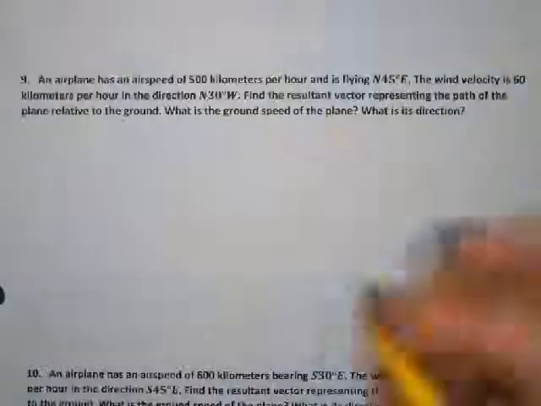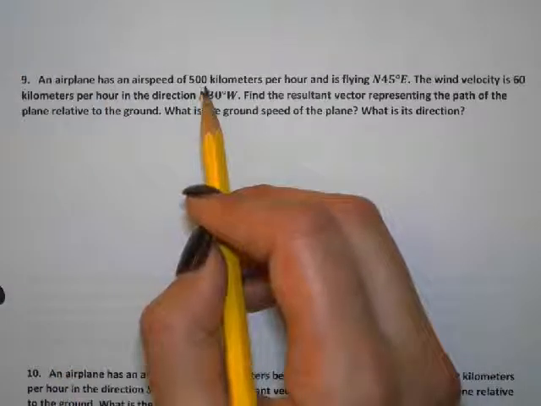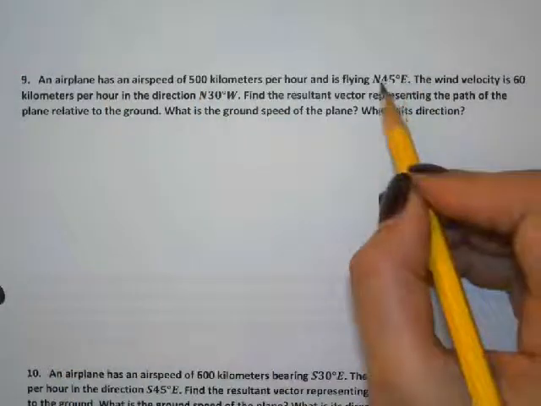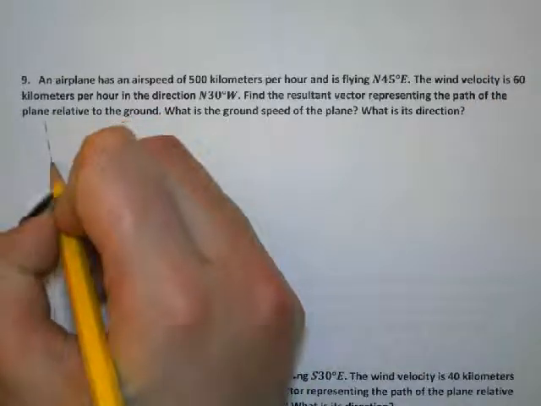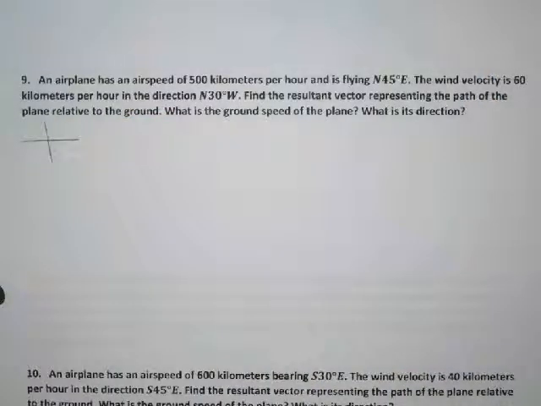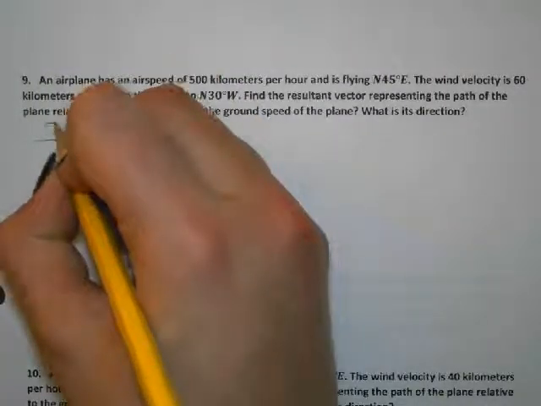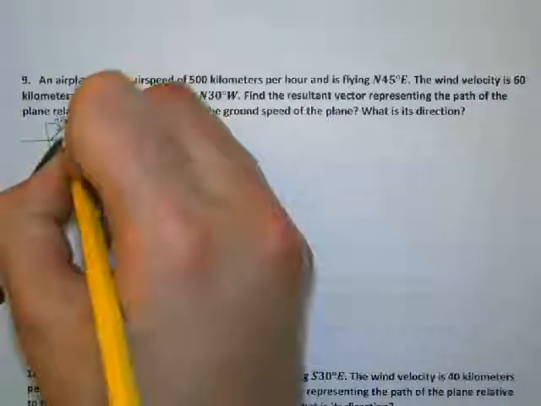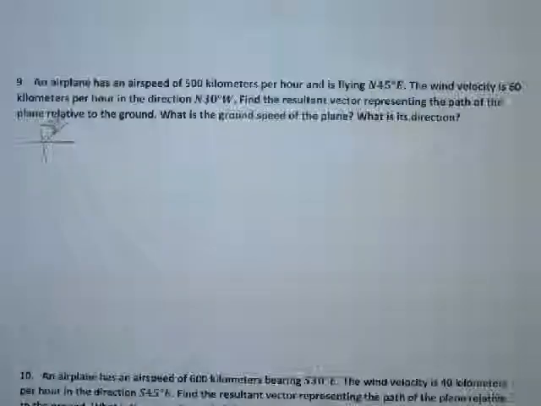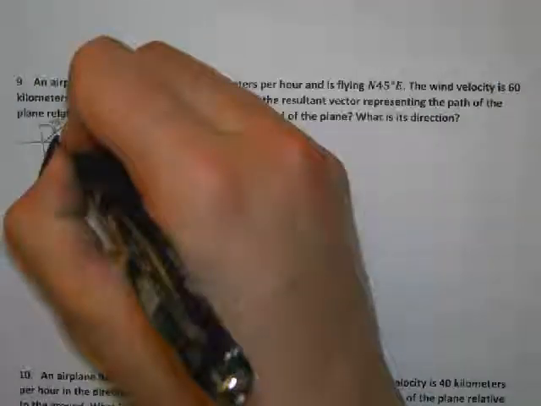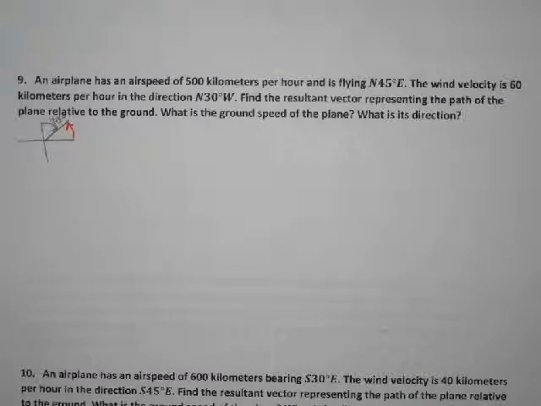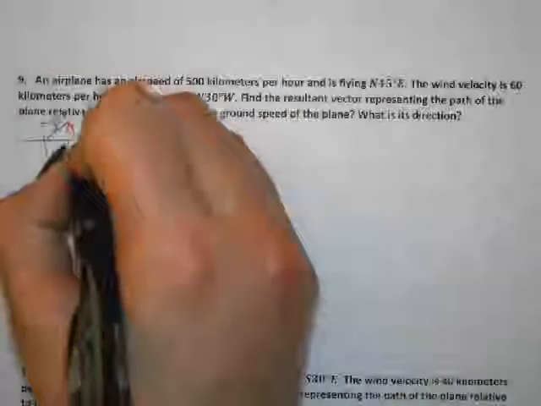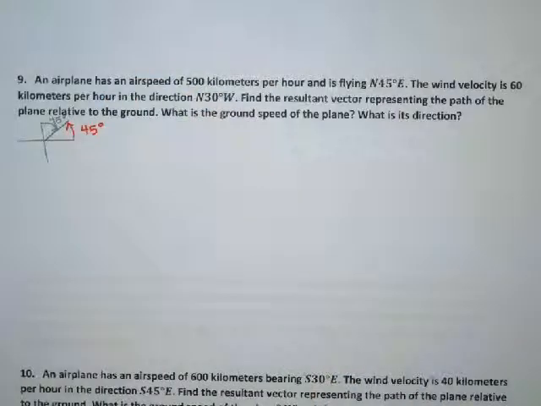So I'm going to read this problem. It says an airplane has an airspeed of 500 kilometers per hour and it is flying north 45 degrees east. So the very first thing I'm going to do is figure out what the angle is that my plane was flying. North 45 degrees east would be this way, right? But when we measure angles, we measure them this way. So what angle does that mean for us? 45. Coincidentally, it happens to be the same.